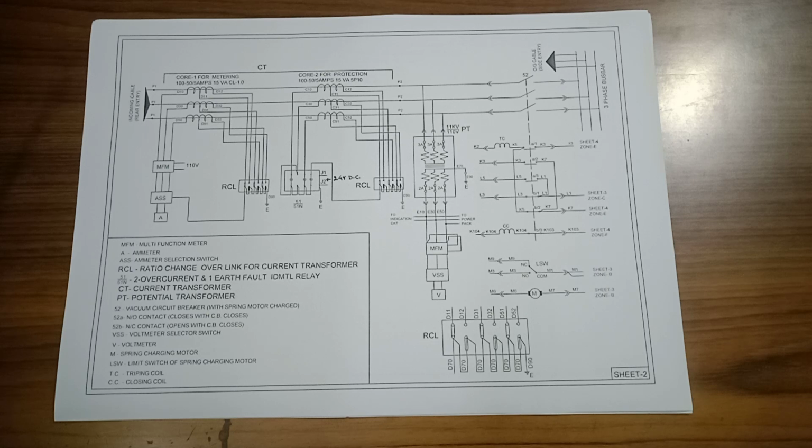Here is a schematic diagram of the 12 kV breaker. Here is the CT. The CT used here is a dual core, dual ratio CT. The first core, core 1, is for metering purpose. This is 100-50/5 ampere, 15 VA plus 1.